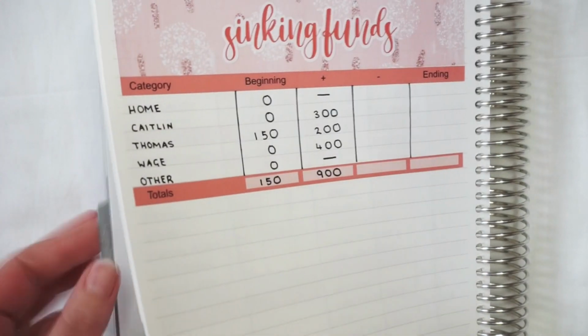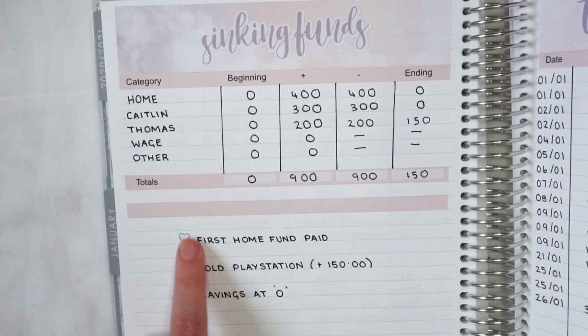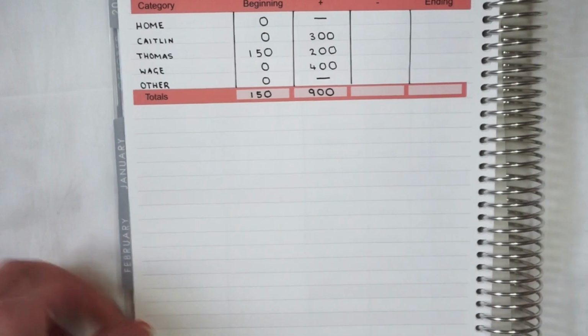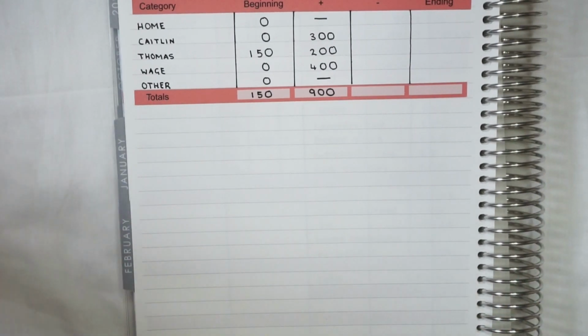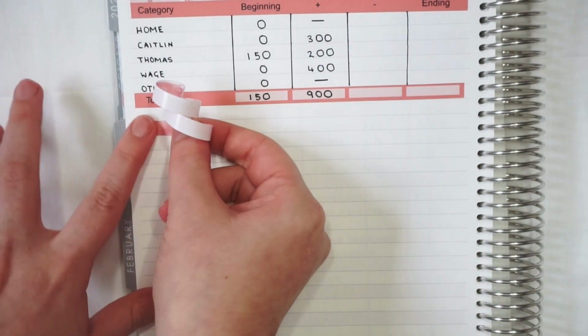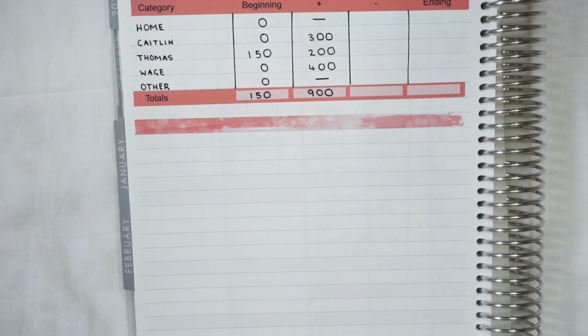Perfect. So I think I'm going to do what I did last month. Sorry about the flicking back and forth. So I put some washi down, and then I like to have these 3 hearts just as a place to put if anything happened. So if anything, like when we sold something, if we popped that money into the savings or things like that, I like to have a space where I can just put the main points of the month.